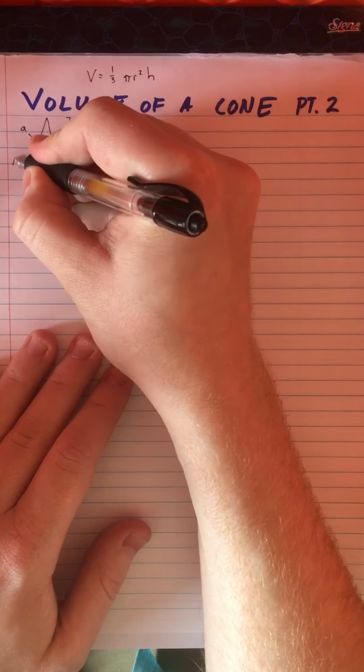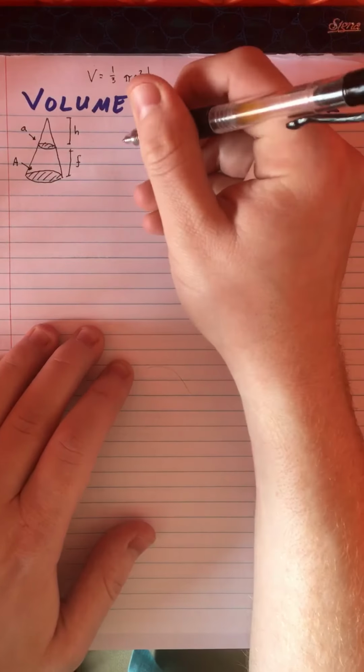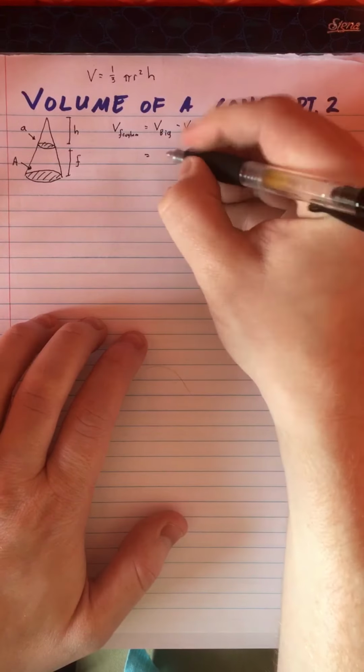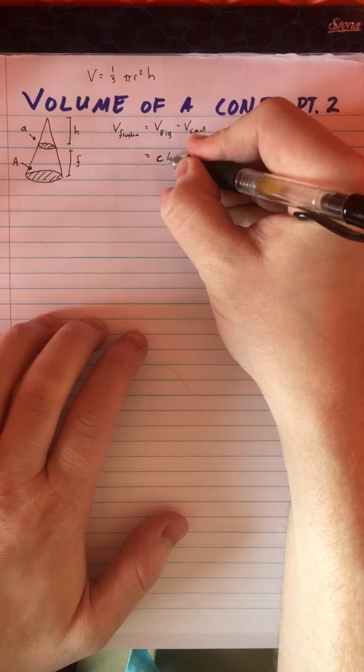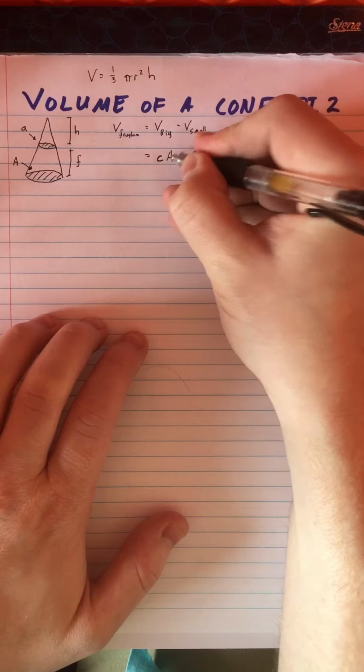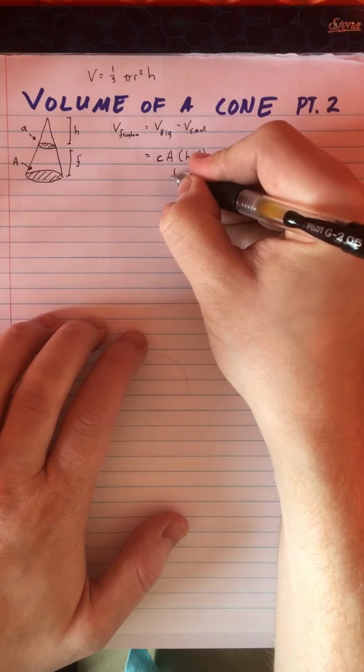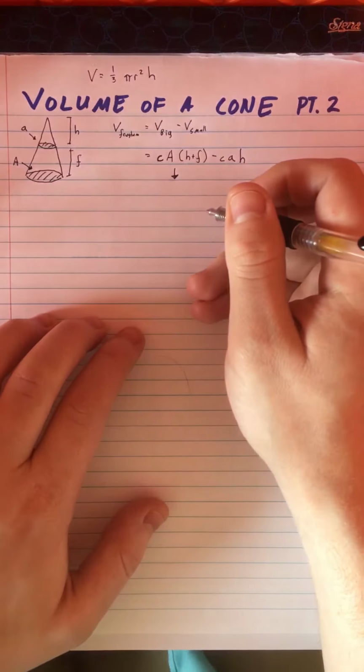Area of the base of the frustum is capital A. And we concluded that volume of the frustum should be the volume of the big cone, this whole thing, minus the volume of the small cone, this thing on the tip, which we said was equivalent to some constant that we don't know, times the area of the base, times the height of the big cone, minus a constant times the area of the little part, times the height of the little cone.